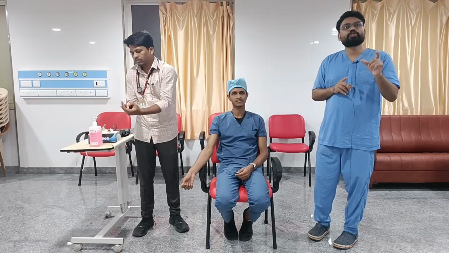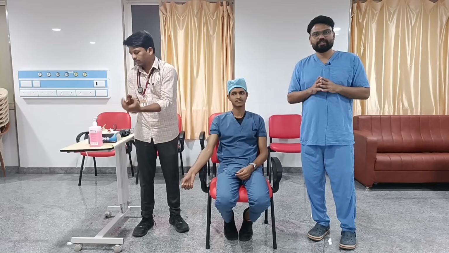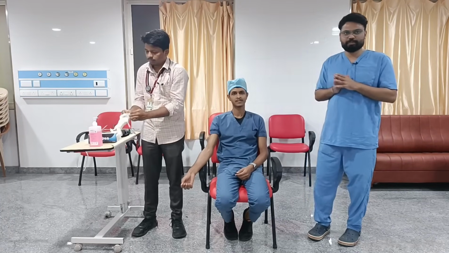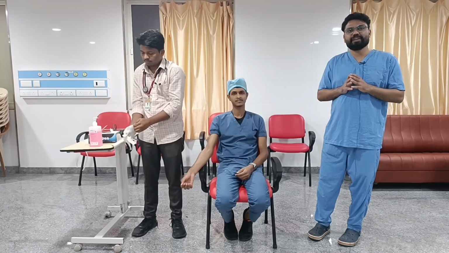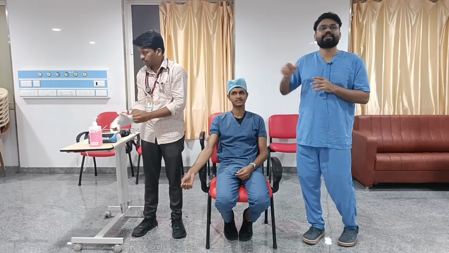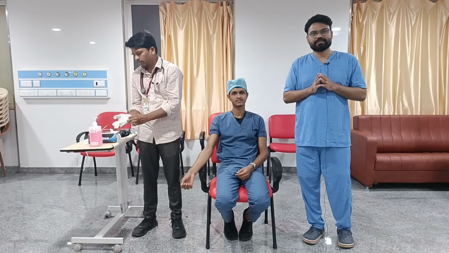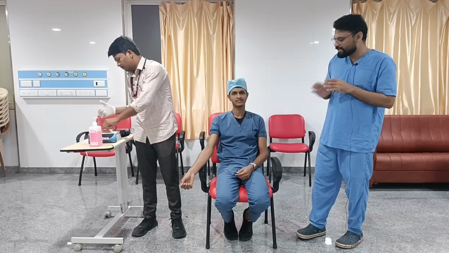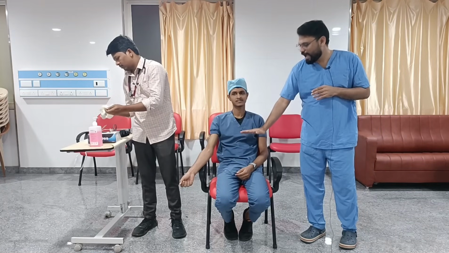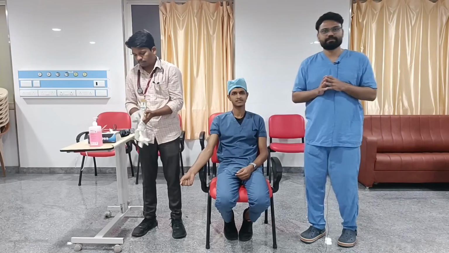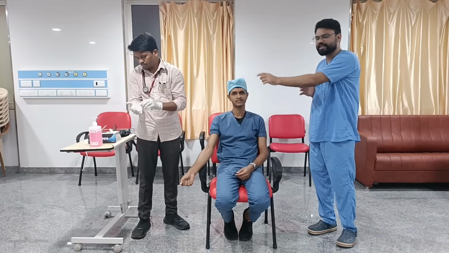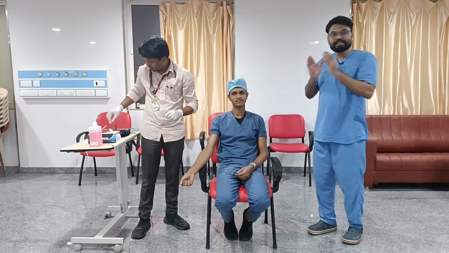So first, the BP apparatus should be checked. It should be adequately calibrated. We need to choose an adequate cuff size for the BP measurement. An adequate cuff size means the bladder encircles 80% of the arm. And the ideal position of placing the cuff is the midpoint of the sternum, or at the level of the right atrium.